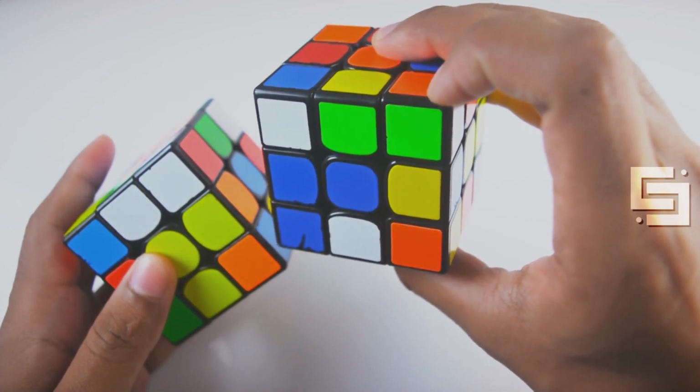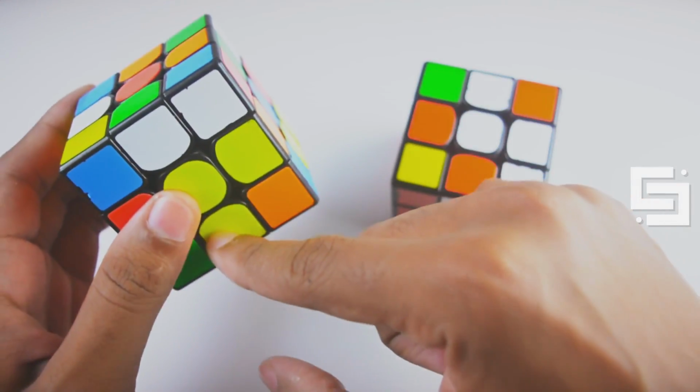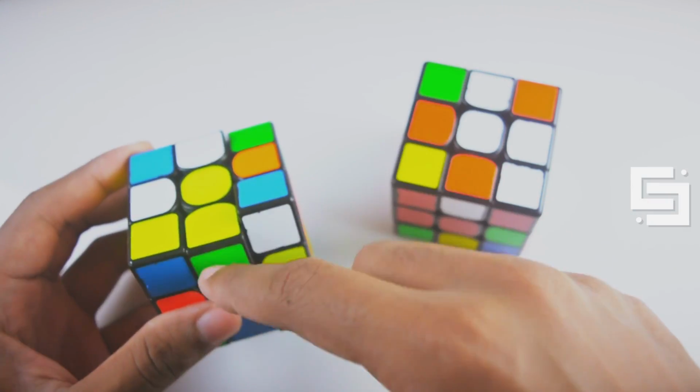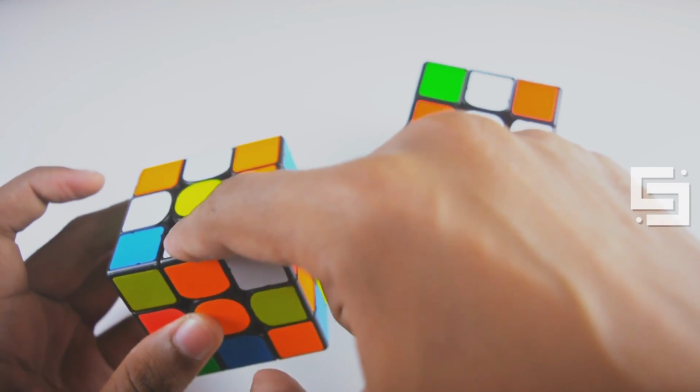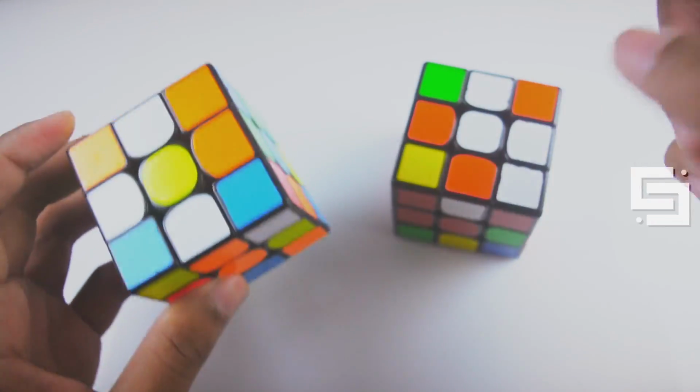So what is the edge that comes along with it? It is the green and yellow. The green and yellow is here. So I can move that to this position, because when I do the R' U' R, the edge will need to be in this position, and then it gets inserted at the back.